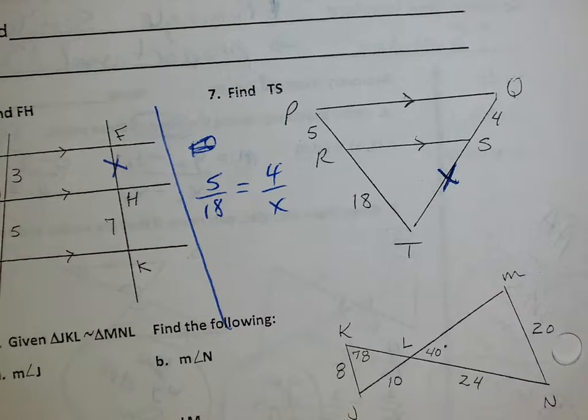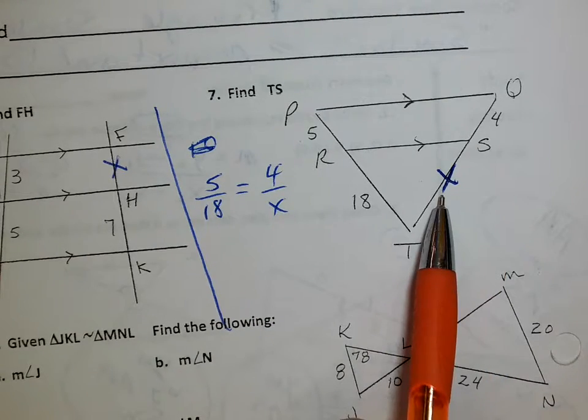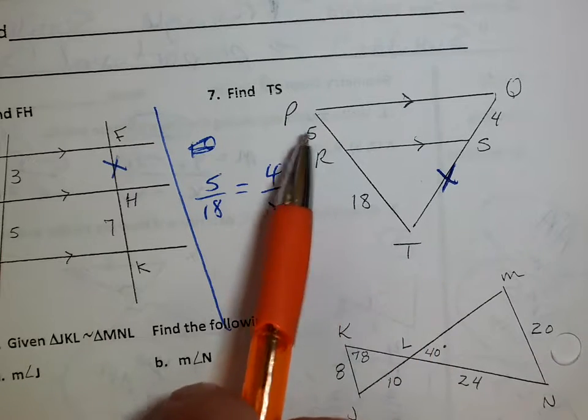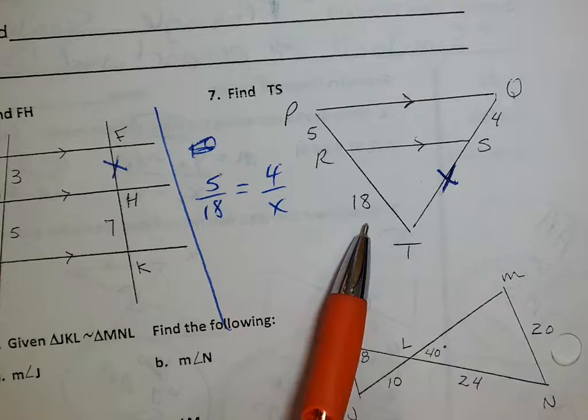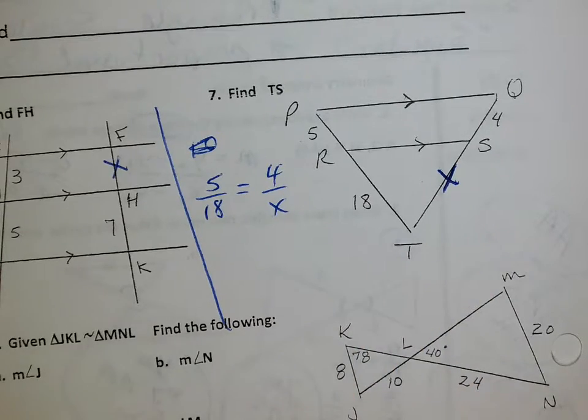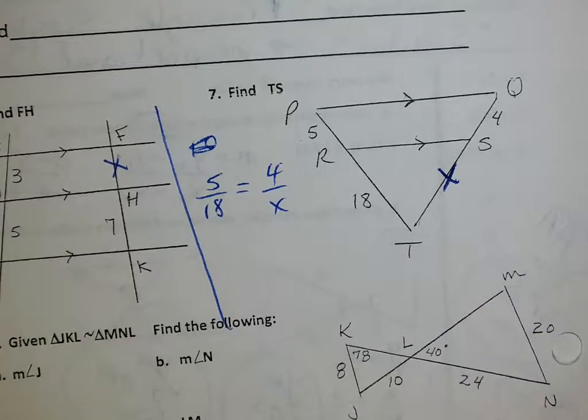Well, yeah. Because you got to go the same way, right? If you're going to go that to that, that to that, right? Are you with me? You got to be consistent. You got to go this to this, and that's that. But that's 18 too, right? No, 18's right here. We don't know what this is. That's what we got to find out.